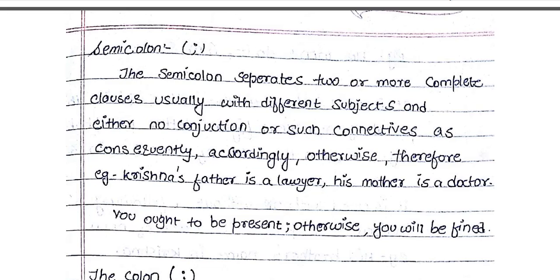Okay. Next one is semicolon. The semicolon separates two or more complete clauses, usually with different subjects, and either no conjunction or such connectives as consequently, accordingly, otherwise, therefore. So it's used to separate clauses or phrases. Okay, and it is followed by connectives such as accordingly, otherwise, therefore, like that.